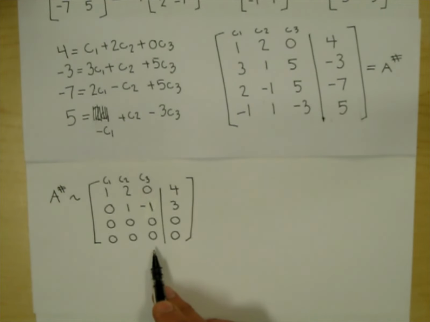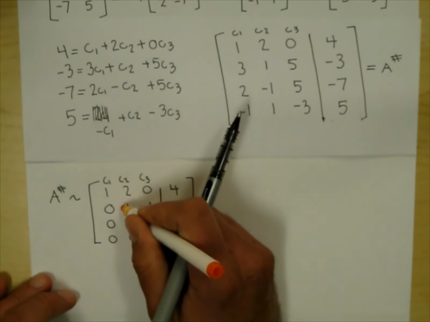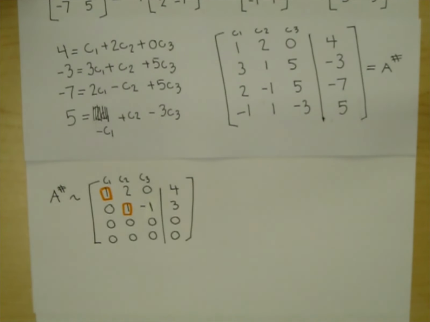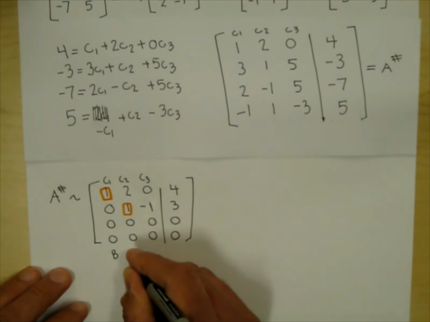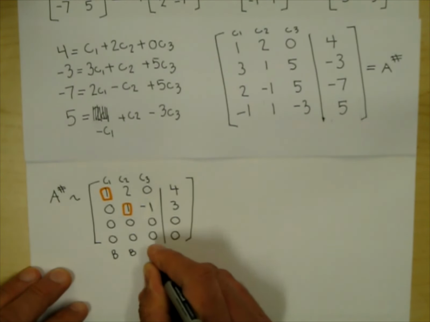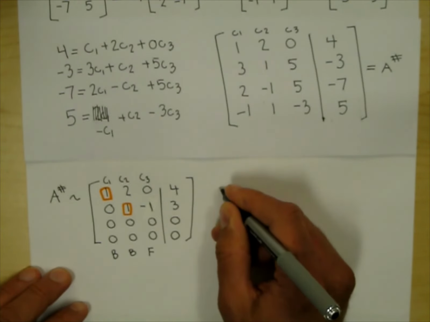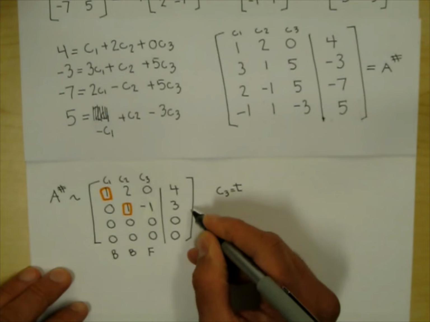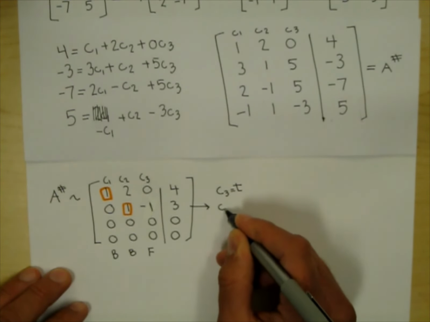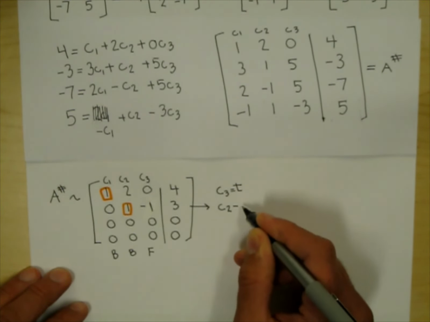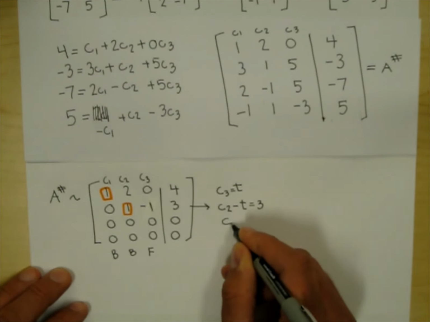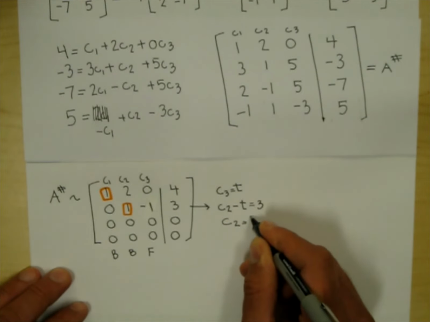But look at this. Looks like one of my variables is going to be free. This is bound, free. So C3 is T. The second equation tells me that C2 minus C3, so minus T, equals 3. So C2 equals T plus 3.